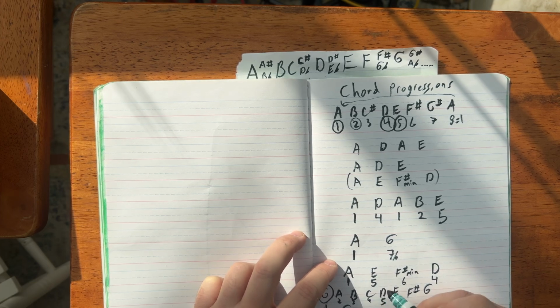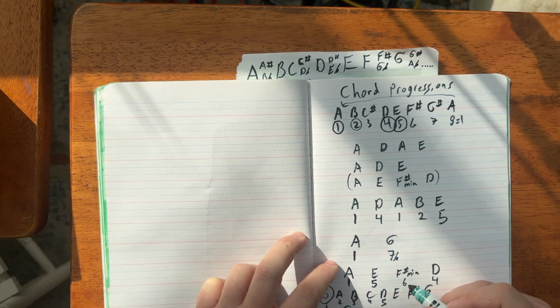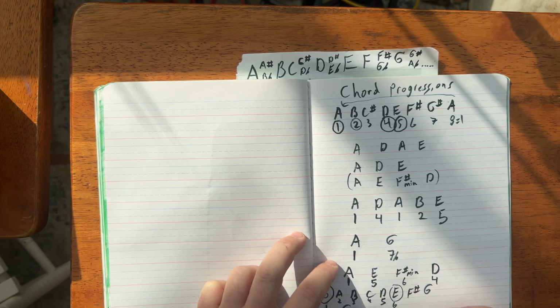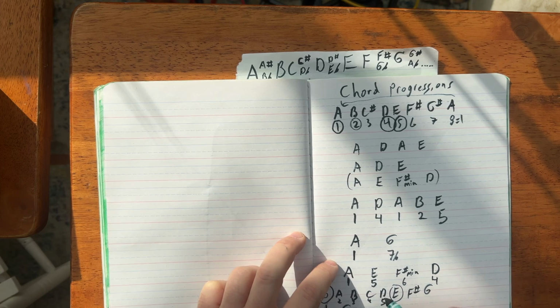So here your 5 is going to be D. Your 6 will be E minor instead of F sharp minor. And then the 4 will be D. Or I'm sorry, the 4 will be C out of G.